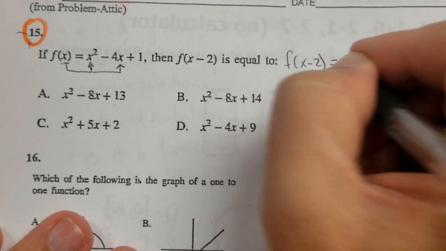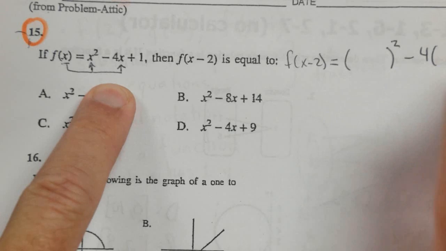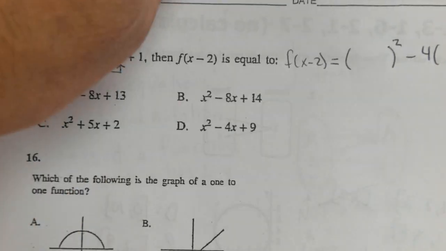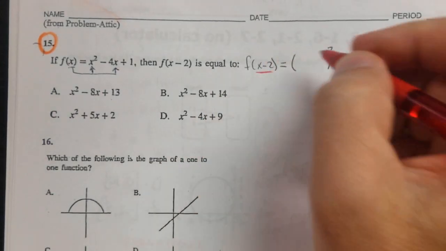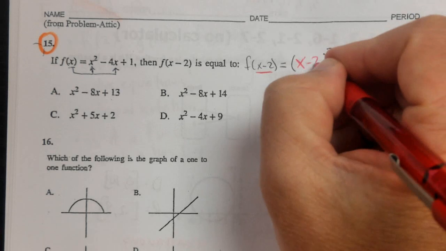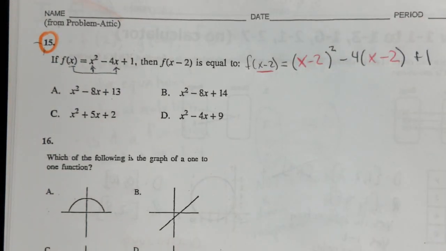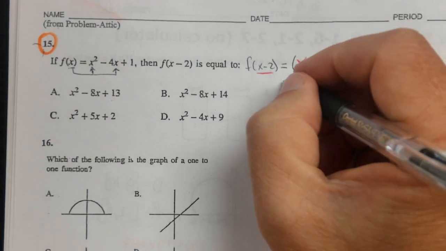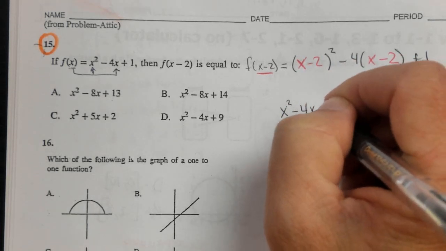F of x minus 2 then is the square of x minus 2 minus 4 times x minus 2 plus 1. Whatever's in parentheses is the input to that function. And then we get to see if we can square x minus 2. Hopefully you can go straight to x squared minus 4x plus 4.